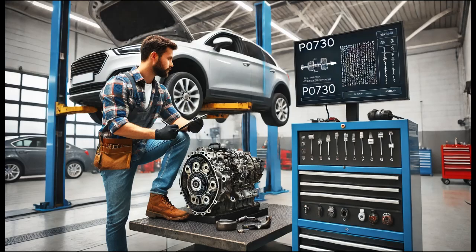When a customer came in reporting that the check engine light was on, I connected a scan tool to diagnose the issue. The scan tool revealed the code P0730, incorrect gear ratio. This code typically indicates a problem with the automatic transmission's ability to properly engage and maintain gear ratios.